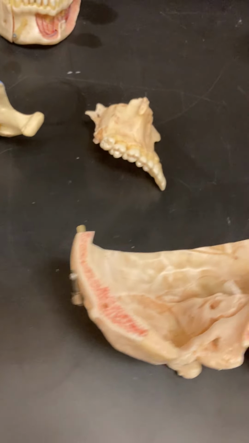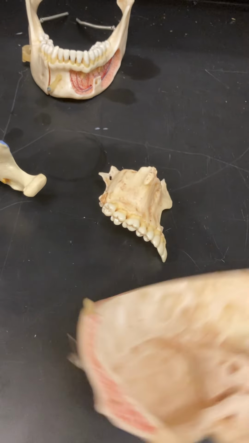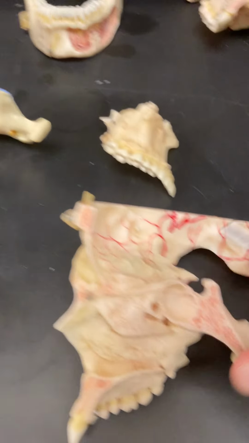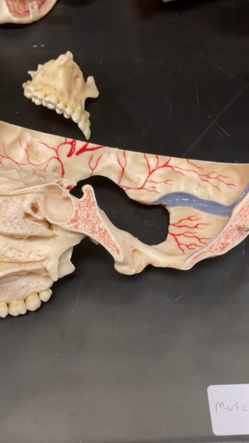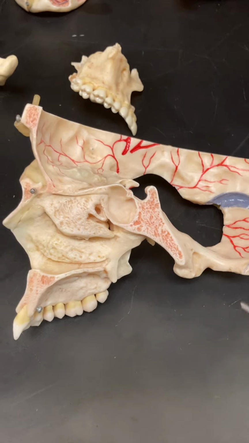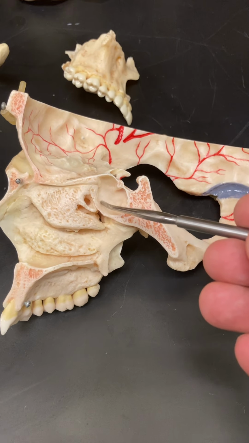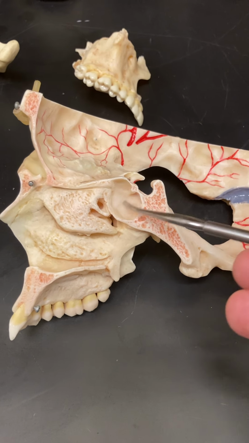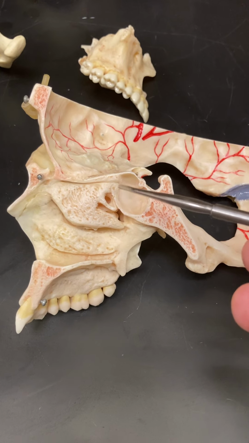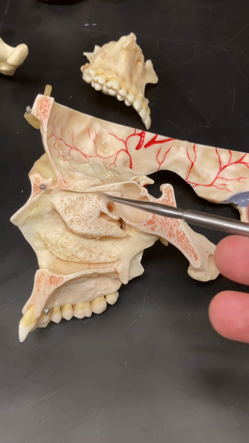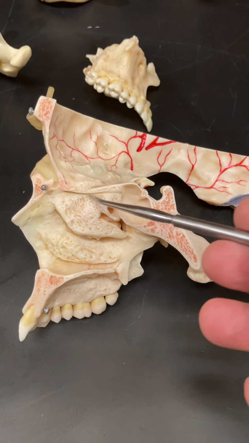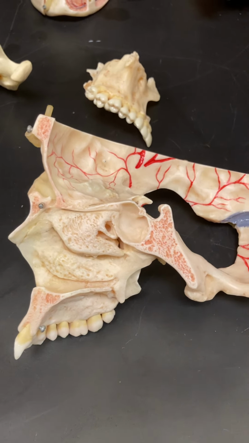Sphenoid sinus. Get this guy here. Sphenoid sinus, remember I said the sphenoid is pretty much exactly in the center. It's going to be a big one back here. There's sphenoid sinus. The ethmoid sinus is a whole bunch of small ones. And remember, the ethmoid is anterior to the sphenoid, so it's going to be some little sinuses up in here.